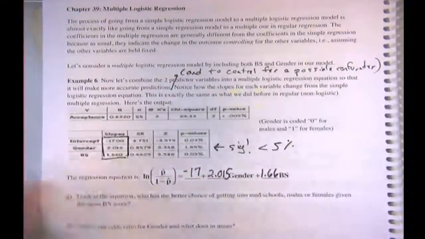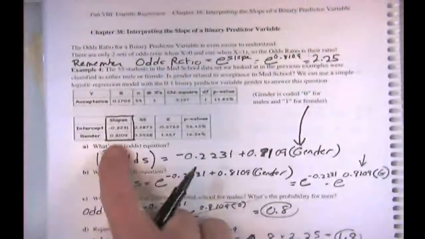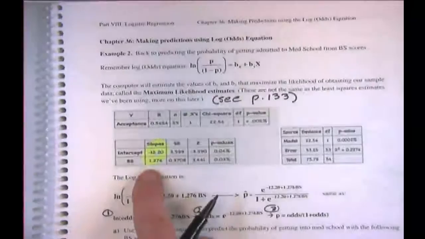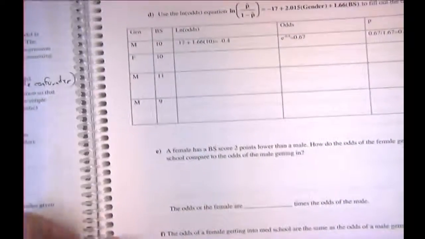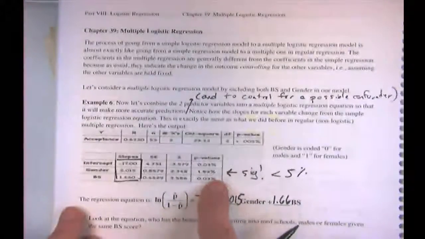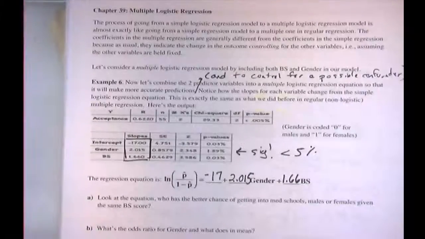What did we get previously? We only got a slope for gender of 0.809, and when we did the biological ones separately last time, we had a smaller slope of 1.276, so they both got stronger. All right, and we have very strong, very clear significance here for both variables. So now here's our model.